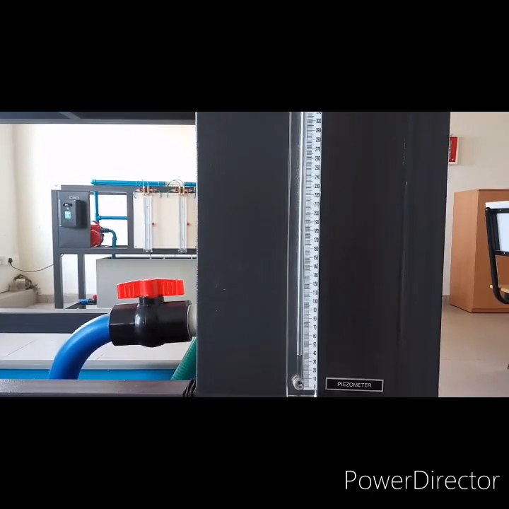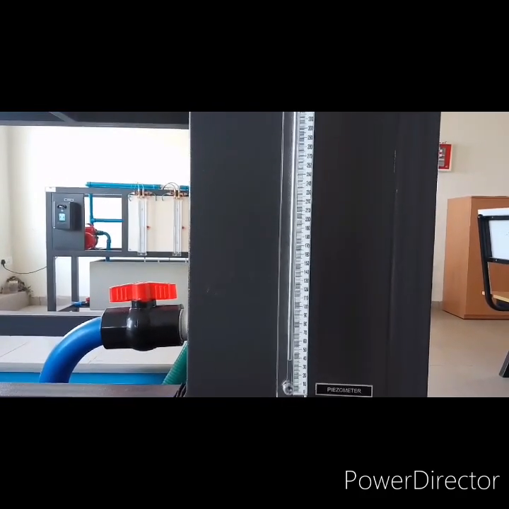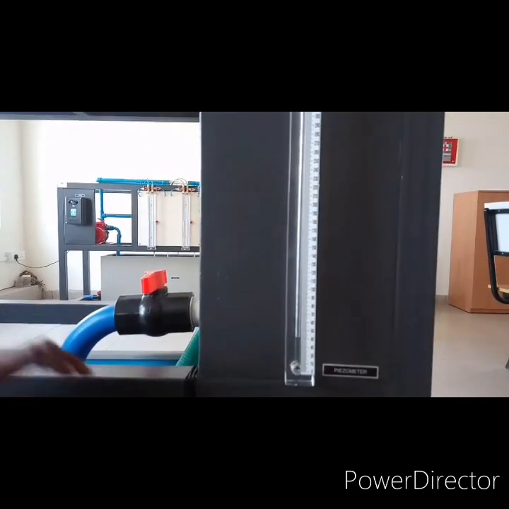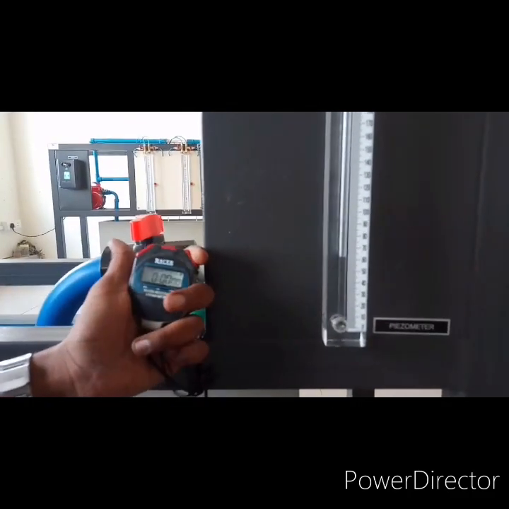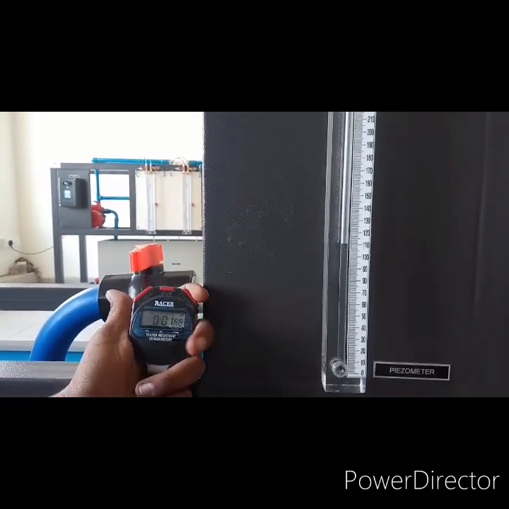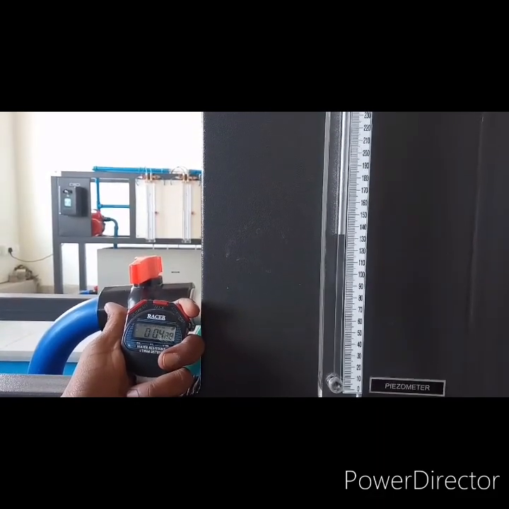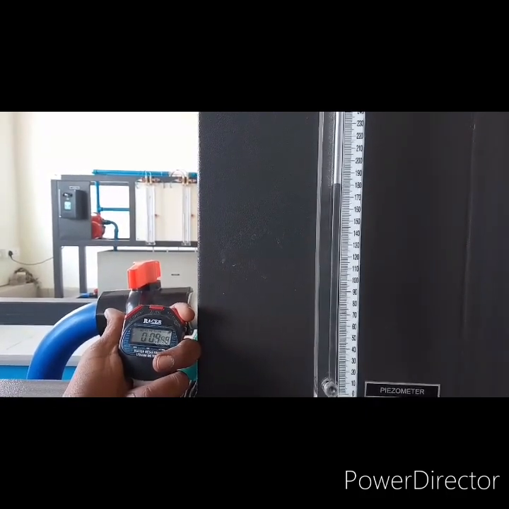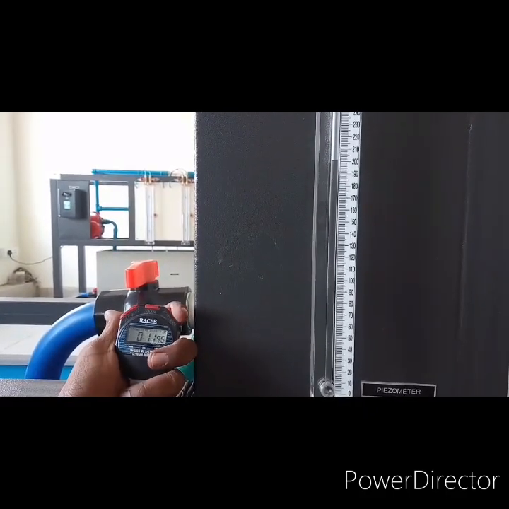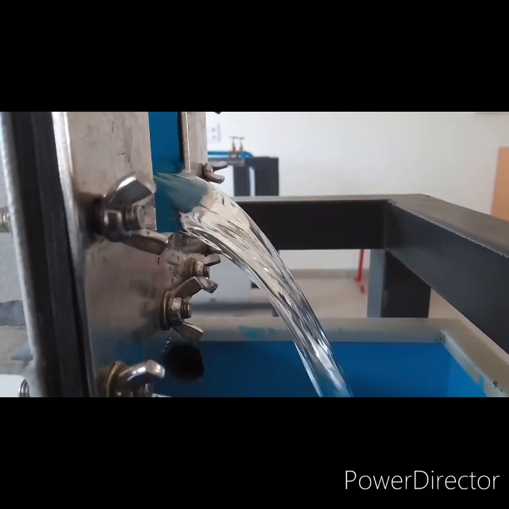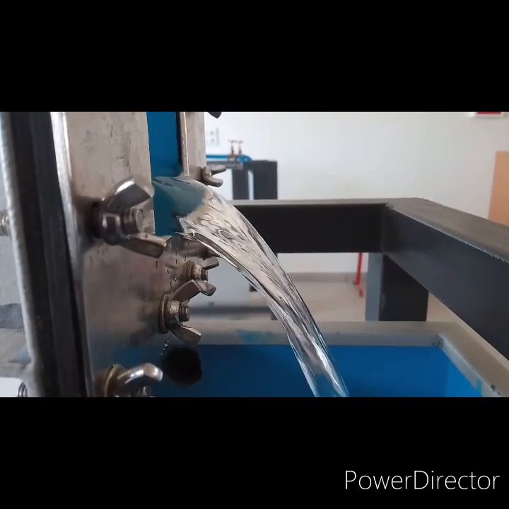Close the outlet of the collecting tank and note down the time taken for a 10 cm raise of water level inside the collecting tank. Conduct 2 to 3 trials with varying discharge conditions to determine the average coefficient of discharge.